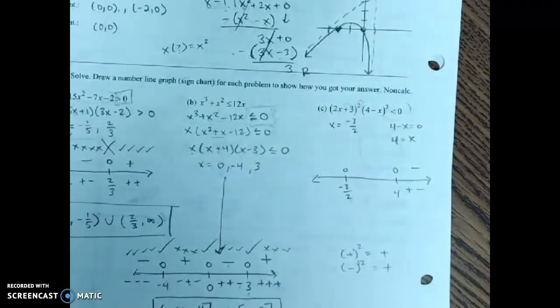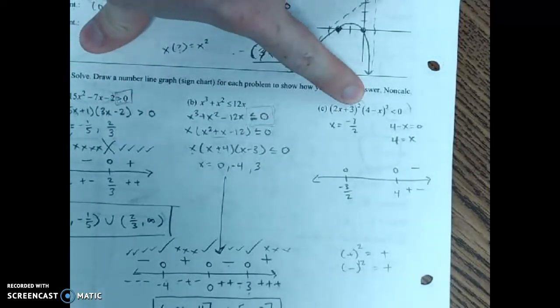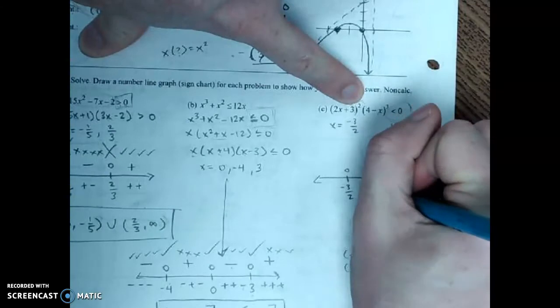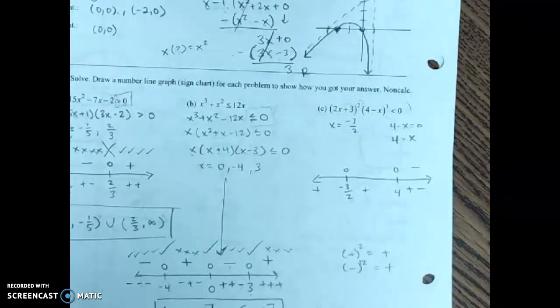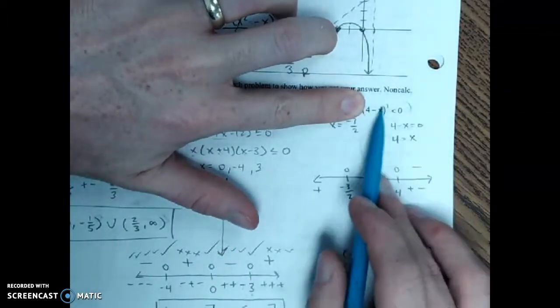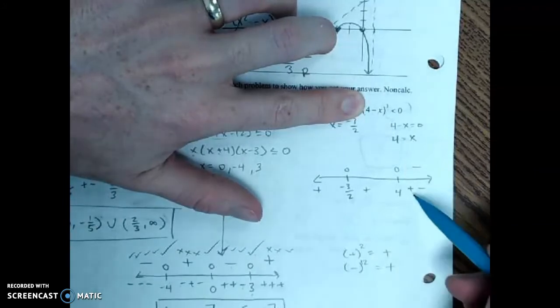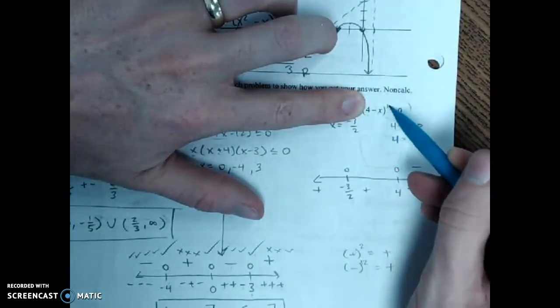So what I would actually do is save a little bit of time. As soon as I see something with a multiplicity of 2 or 4 or any other even number, I would kind of just cheat. And then I would say, hey, this left chunk I know is always going to be positive. And then you don't really have to bother testing it. You can just test the remaining chunks. Like here, if I plugged in 5, 4 minus 5 was negative 1. Negative 1 cubed is negative.